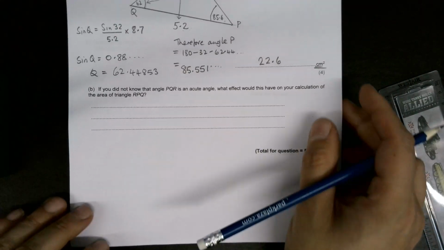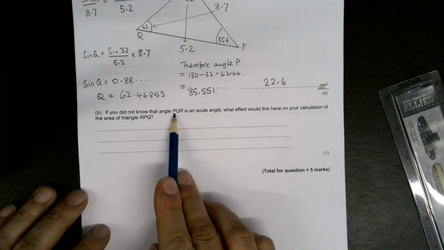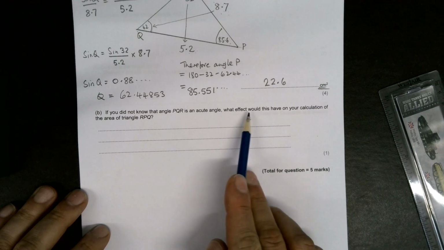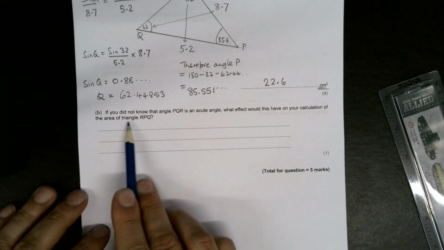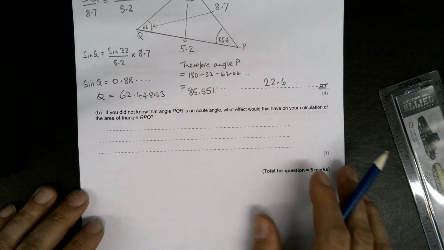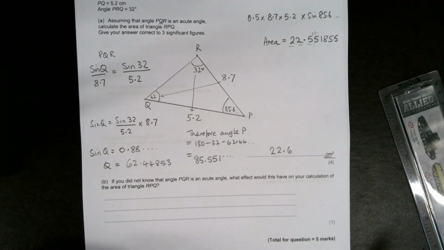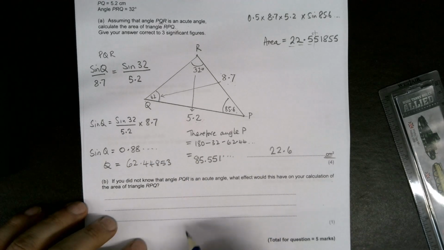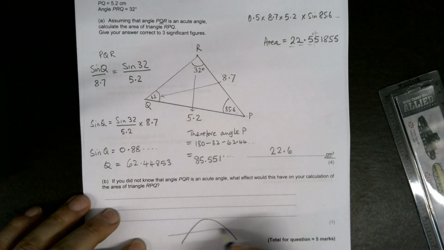So if we move this up, it then says, if you do not know the angle PQR is an acute angle, what effect would this have on your calculation of the area of that triangle? Well, if you didn't know it was an acute angle, you would have to think that there are 2 values it could be.